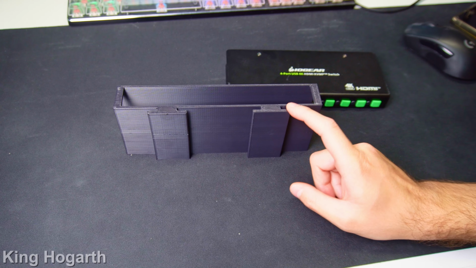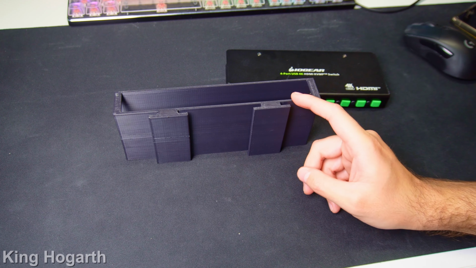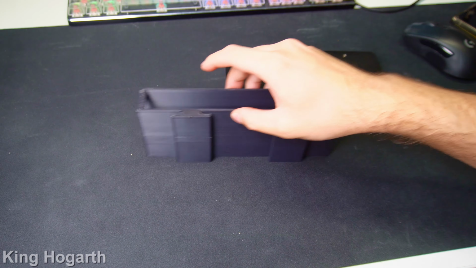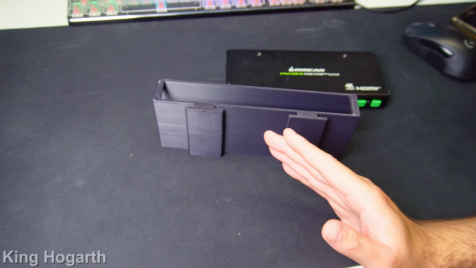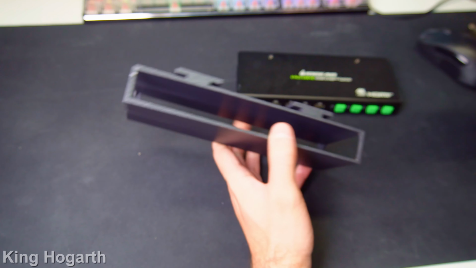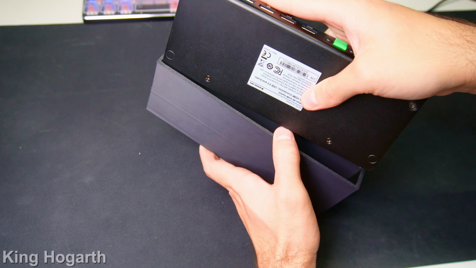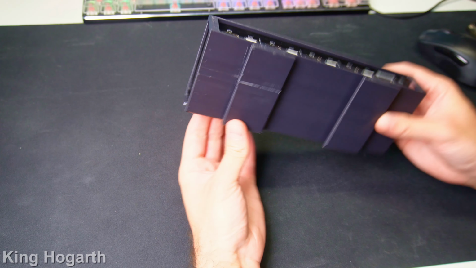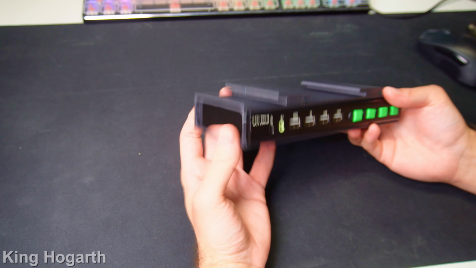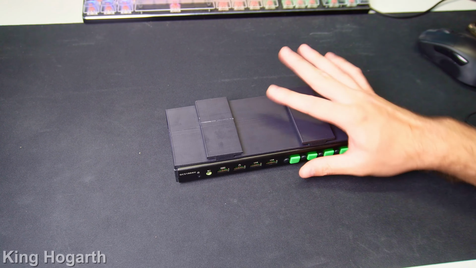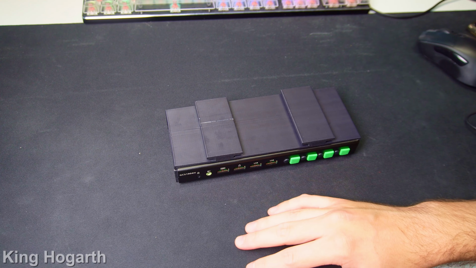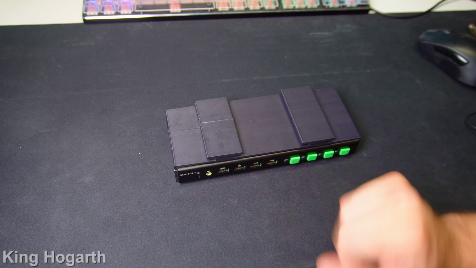The reason is I wanted to print this at a slower speed to guarantee it wouldn't come off the build plate and move around like I've had with a lot of projects in the past when using ASA. But all things considered, it still works. Let's see, why are we not fitting anymore? There we go. It still fits in there, still friction fits, and functions just fine. So right now I'm going to install this underneath the desk, and we'll come back when this is done.